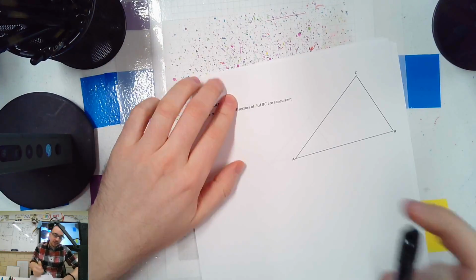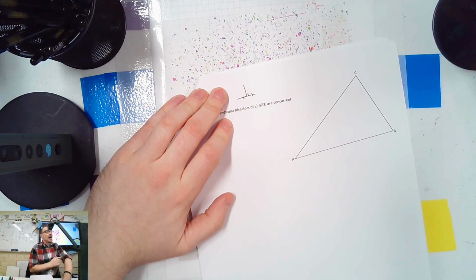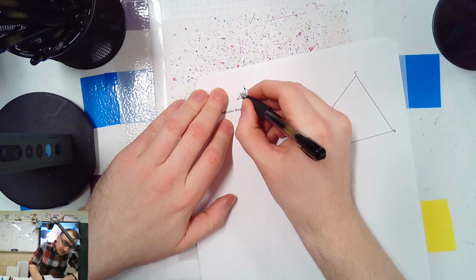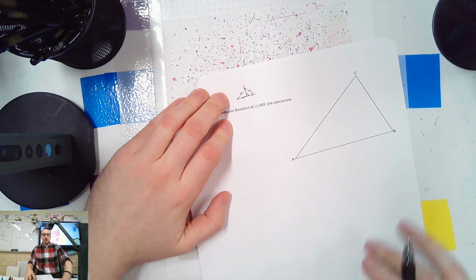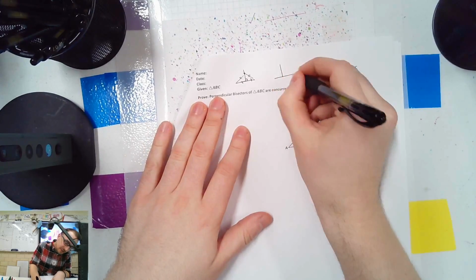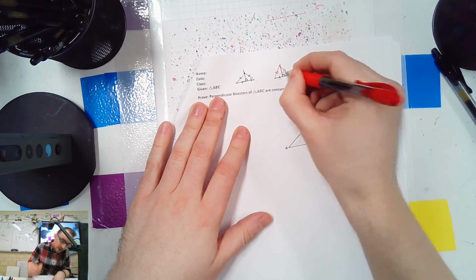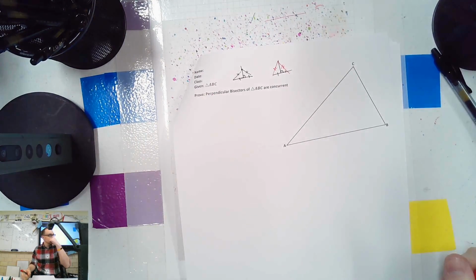Essentially, whenever we have something like this, we know any point on here will be the same distance to the endpoints. We get that for free. And again, we could go through this whole process of proving that through getting the triangles congruent, blah, blah, blah. We're cutting to the chase. If you have this, then you get this automatically.